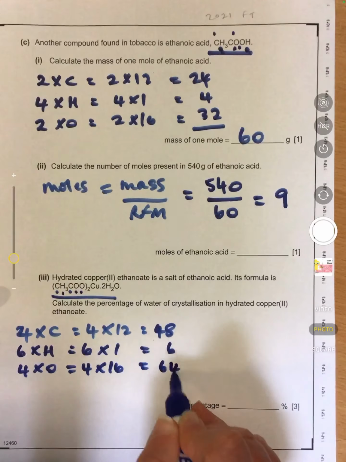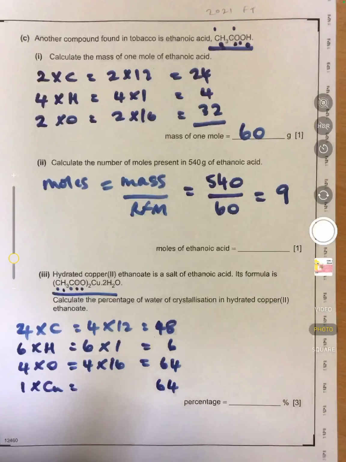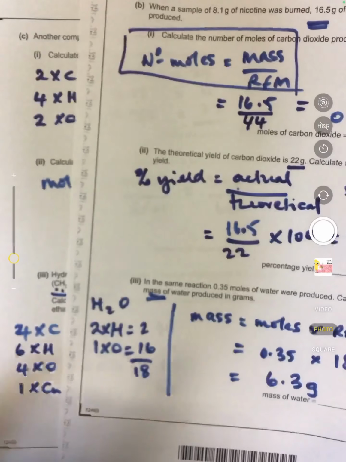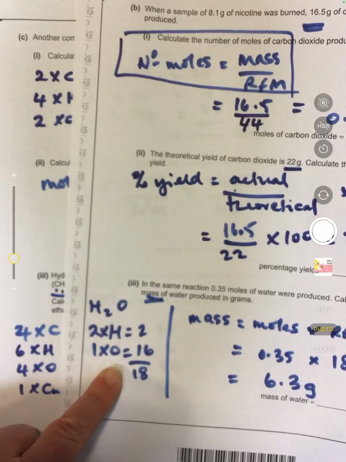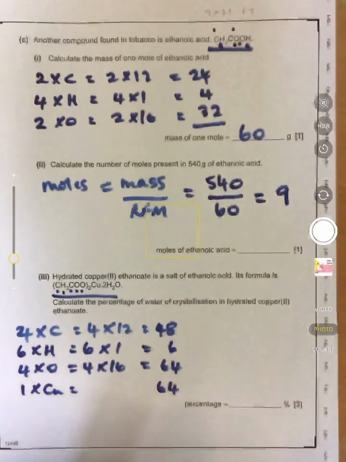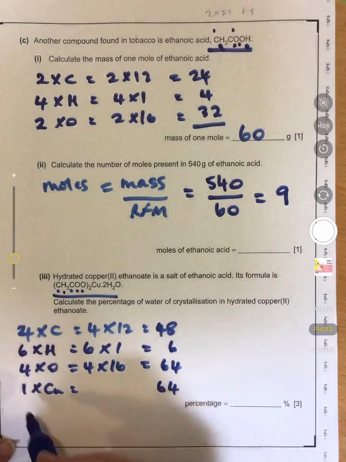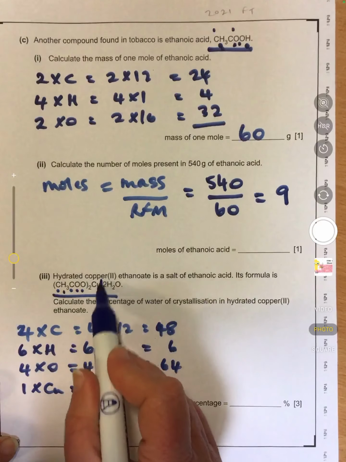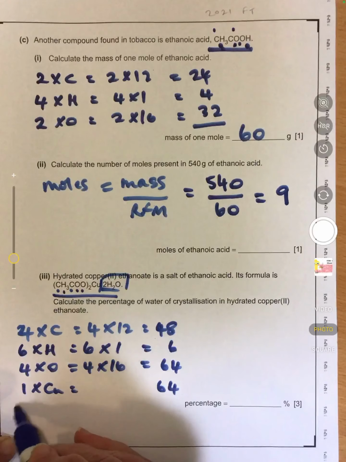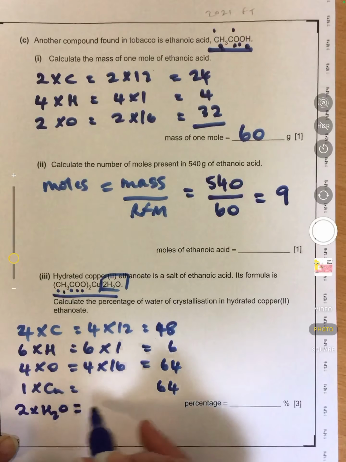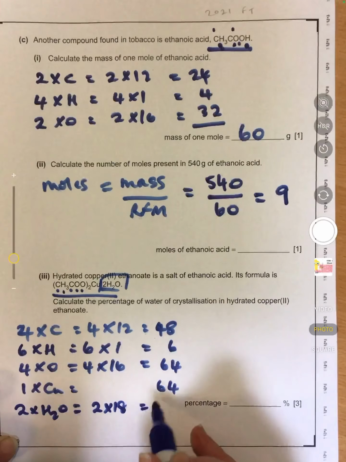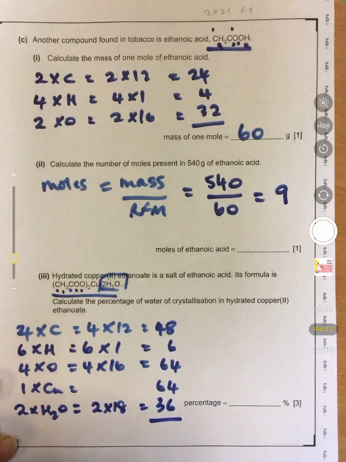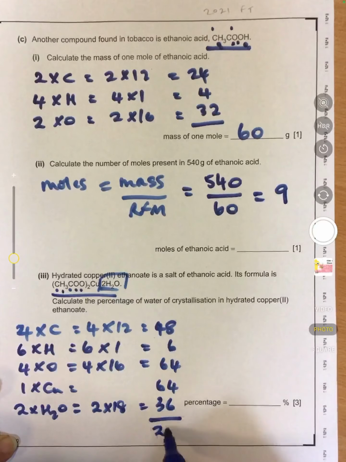We know from the previous question that the formula mass of water is 18, so you shouldn't need to work that out again in the same question. We have 2 waters, so 2 H2Os, 2 18s, which is 36. Now when you add all of that up, and I would ask you to do that on your calculator rather than just doing this in your head, you get 218.